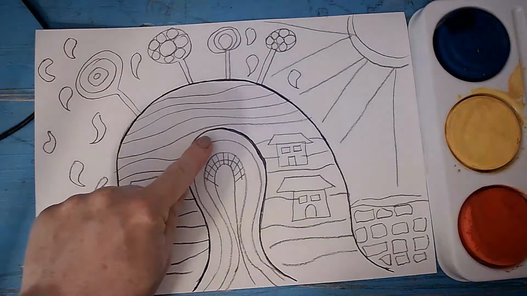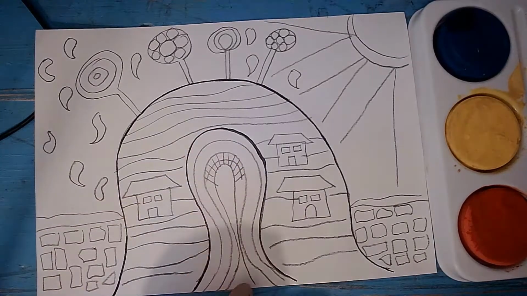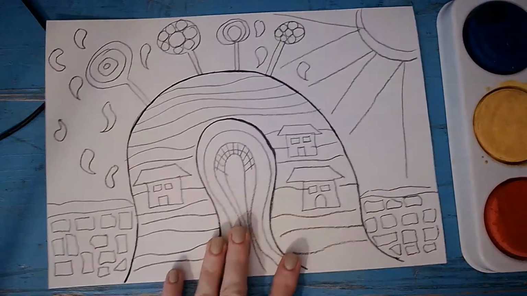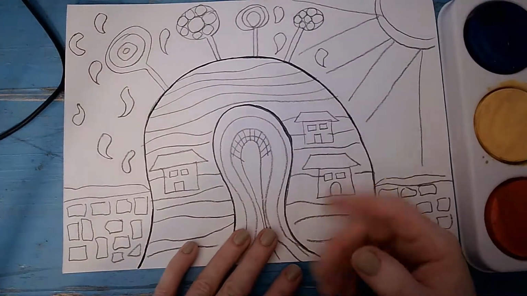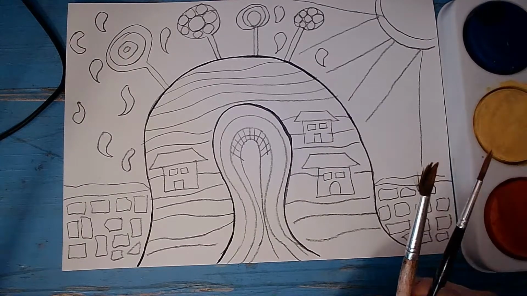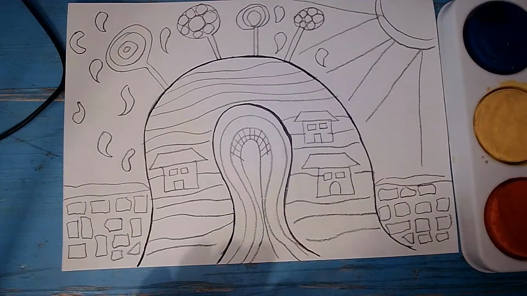So for me, I'm going to pick out this foreground here with the fields, and I'm going to block this in with primary colours. Now you can use all three primary colours if you want, or it might be that you only use two primary colours. Make sure you get yourself some small paintbrushes. A couple of small paintbrushes would be fine, different sizes.